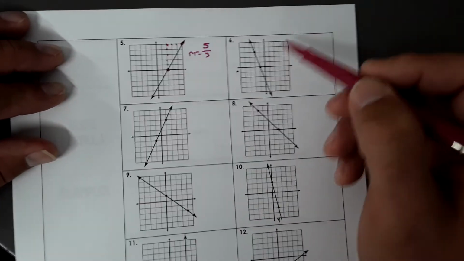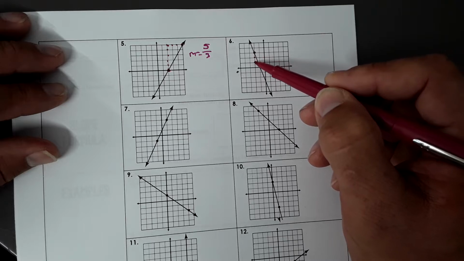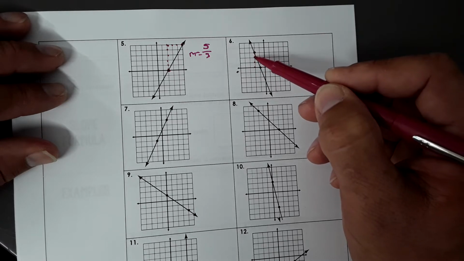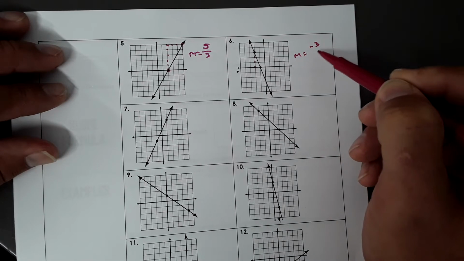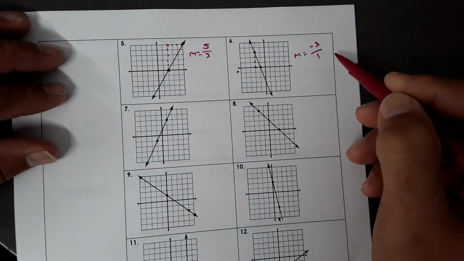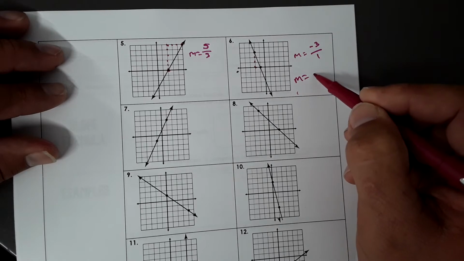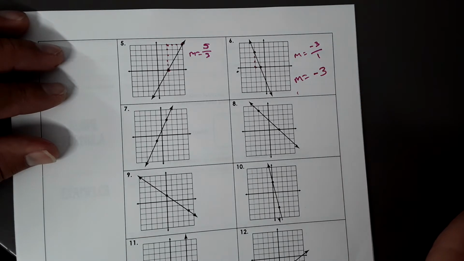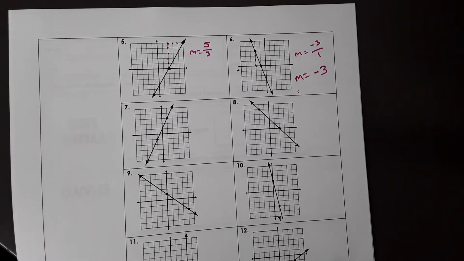Let's look at 6. Starting with the point farthest to the left, I have to go up or down first. So I'm going to go down until I get even with the other point and make a 90-degree turn. I went down 1, 2, 3. Since I went down, it's negative, and then I'm going over just 1. This will actually simplify to be a whole number, or an integer, I mean. M is negative 3. The slope is negative 3. So just count spaces, rise over run, if you're given the graph.